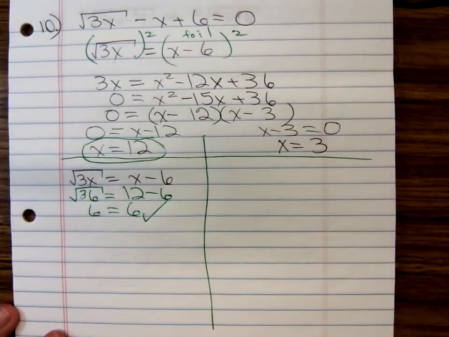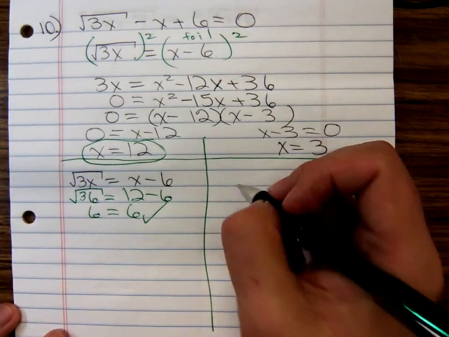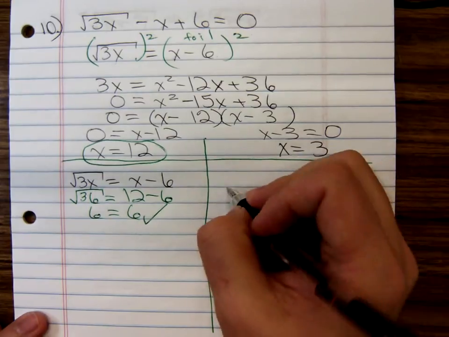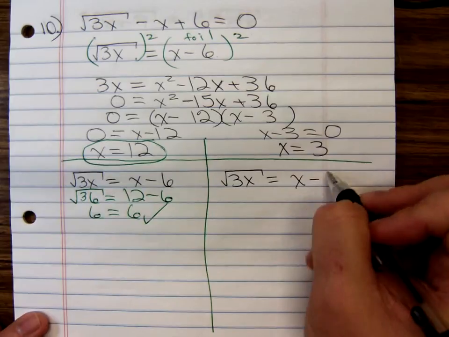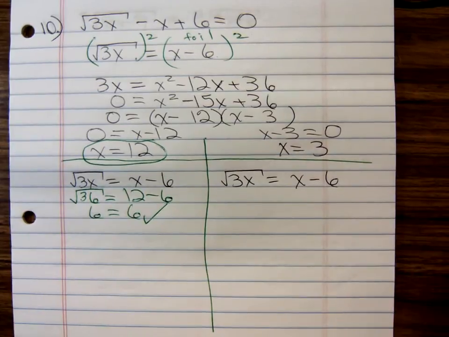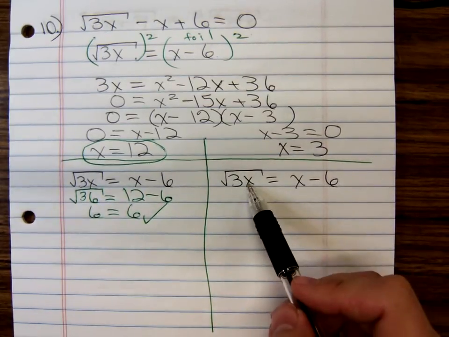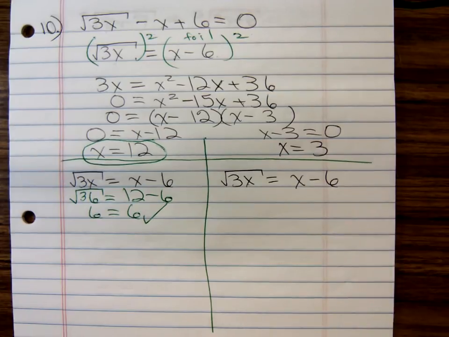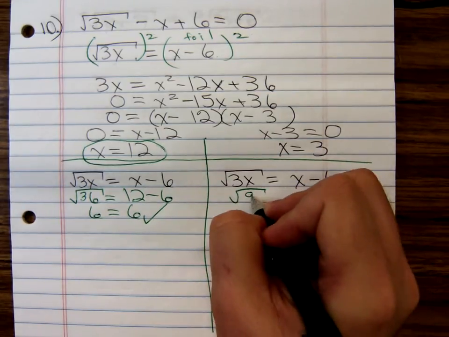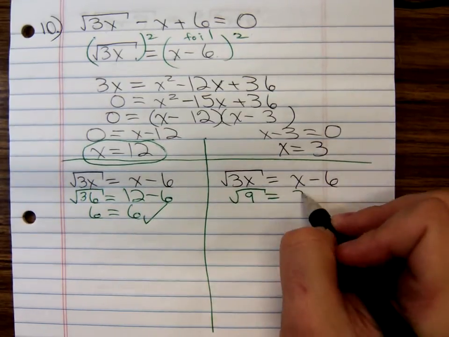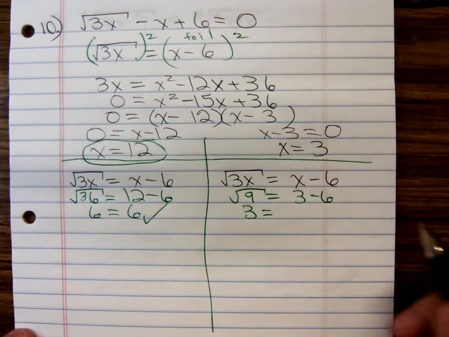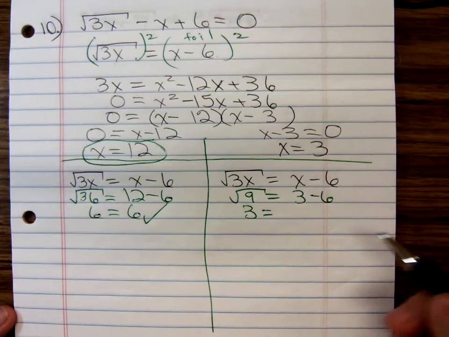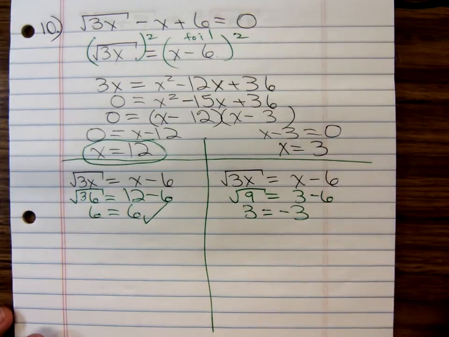Plugging in 3. We're plugging it into the equation with the radical, and it's easier, in my opinion, to use the one where the radical's already isolated. 3 times 3, that's a 9. So we have the square root of 9 is equal to 3 minus 6. 3 minus 6 is a negative 3. Does that check? No, it doesn't.